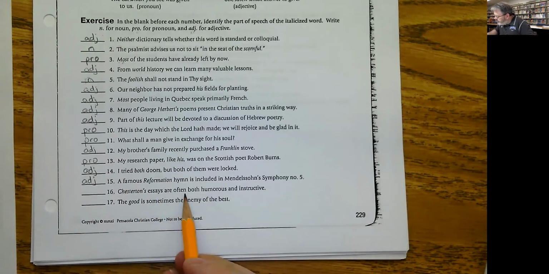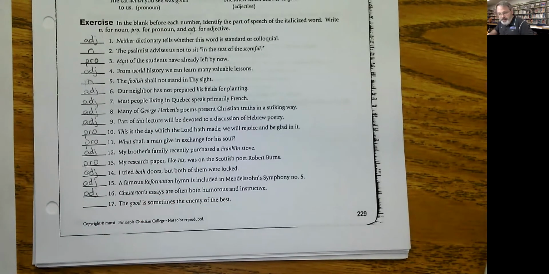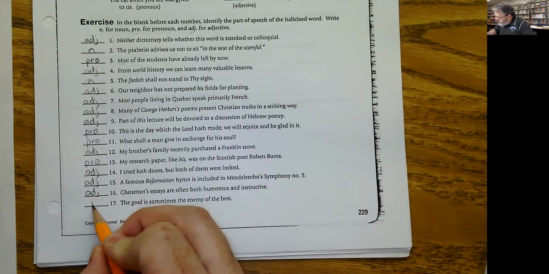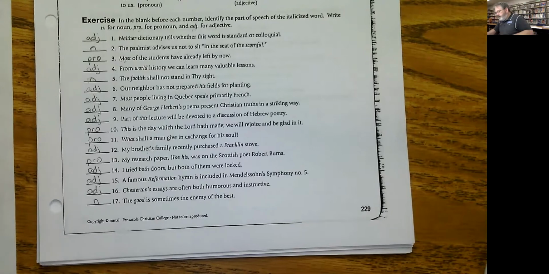Chesterton's essays are often both humorous and instructive. Whose essays? Chesterton's essays. And then, the good is sometimes the enemy of the best. Well, good is the subject of this sentence. That makes it a noun. It's not on our list of pronouns either. That's why it's not a pronoun.